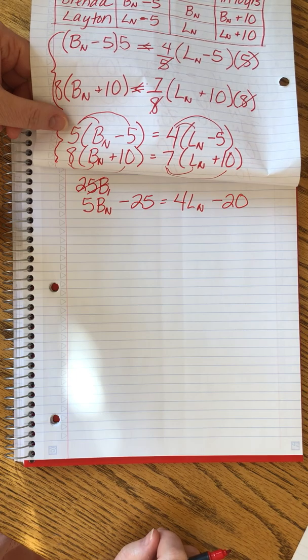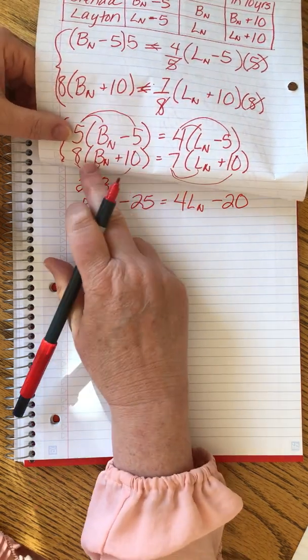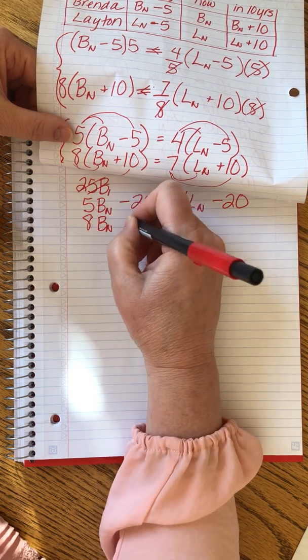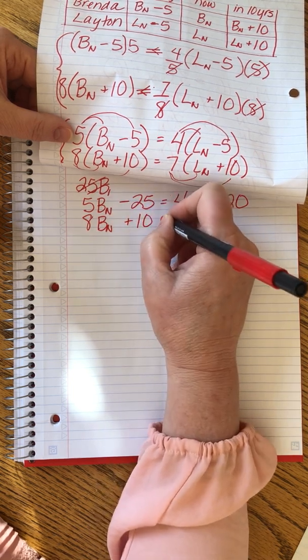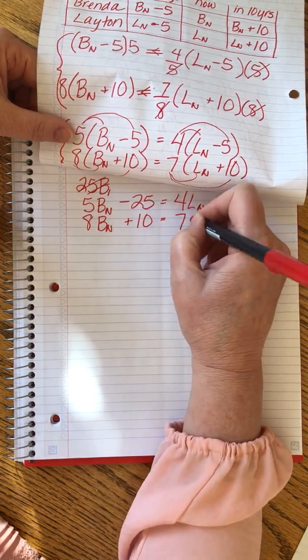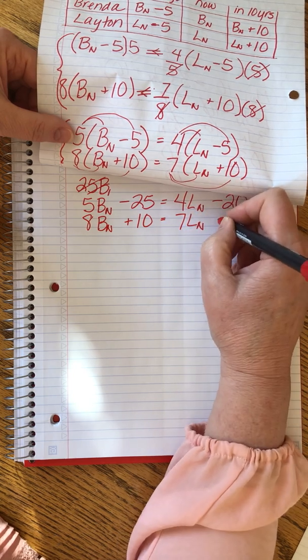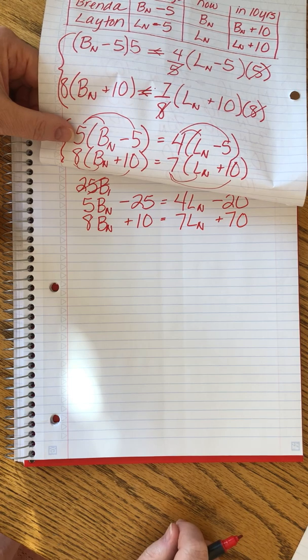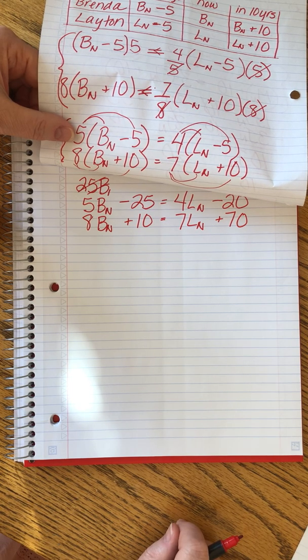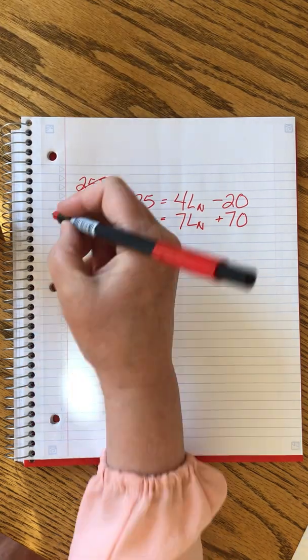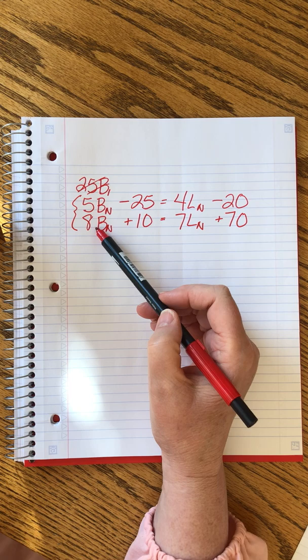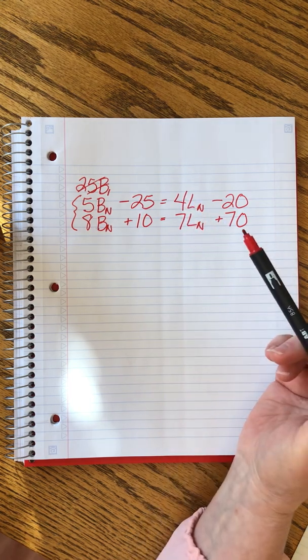That looks better, doesn't it? And then the bottom row, 8bn plus 10 equals 7ln plus 70. There's my new system. Now, I see coefficients in front of all 4 of the variables.